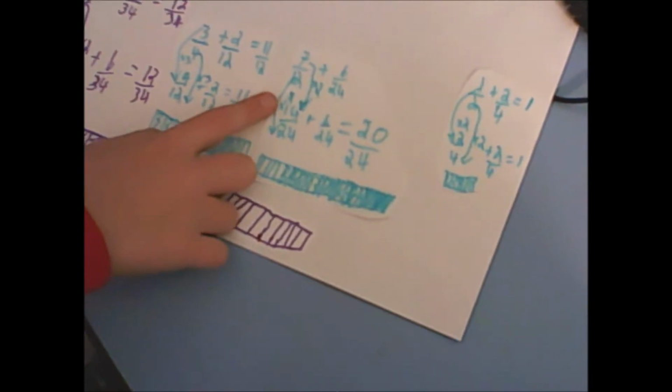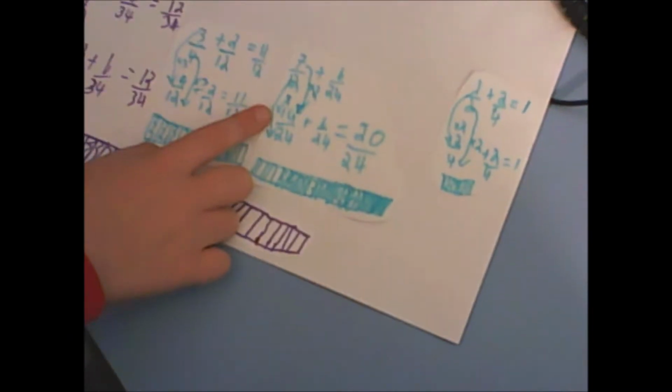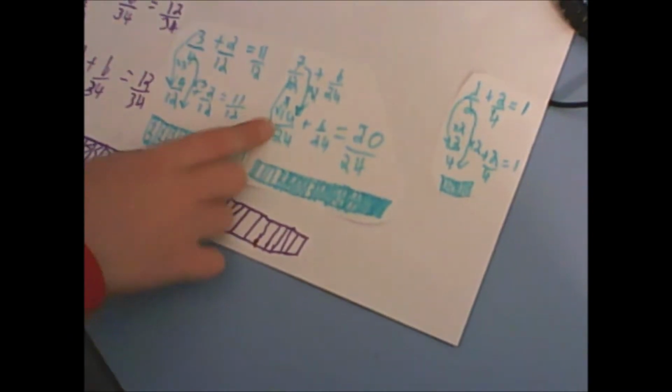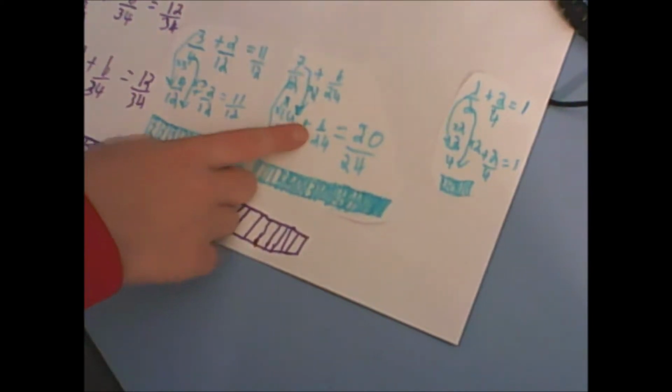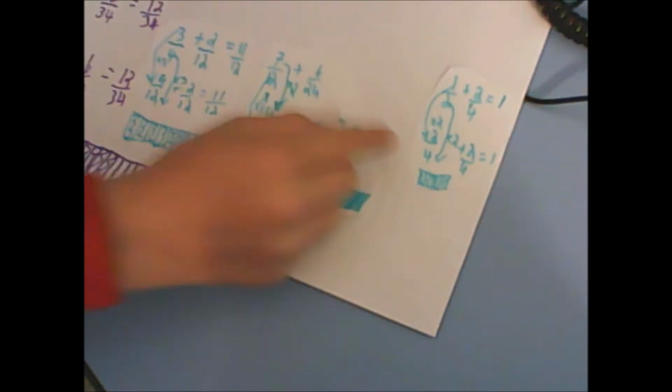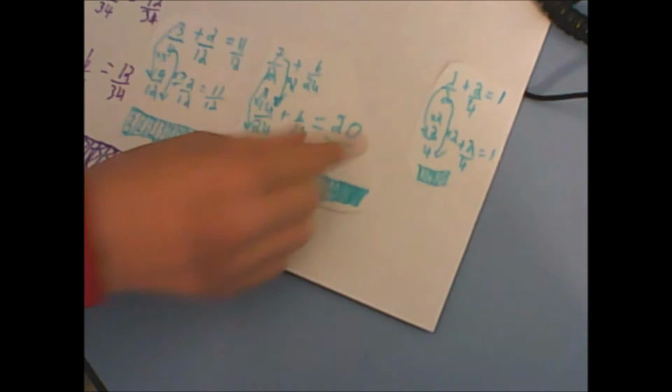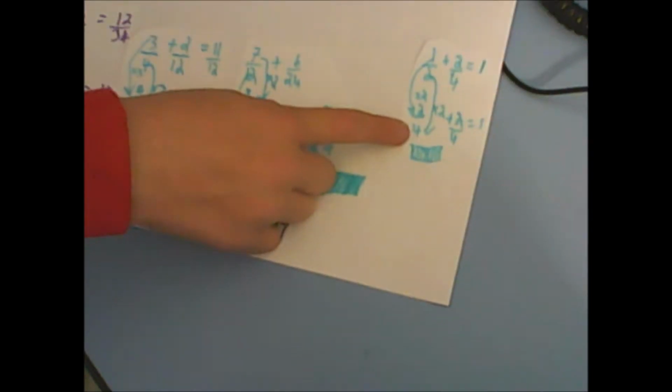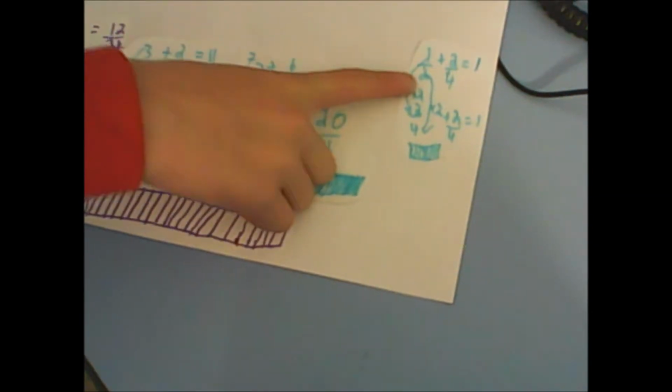And then we had a half and 2 quarters. So we found the common denominator of 4. So we found 2 times 2 is 4. So whatever you do to the top, you do to the bottom. So we did 1 times 2, which is 2. And then we did 2 quarters add 2 quarters, which is 1 whole.